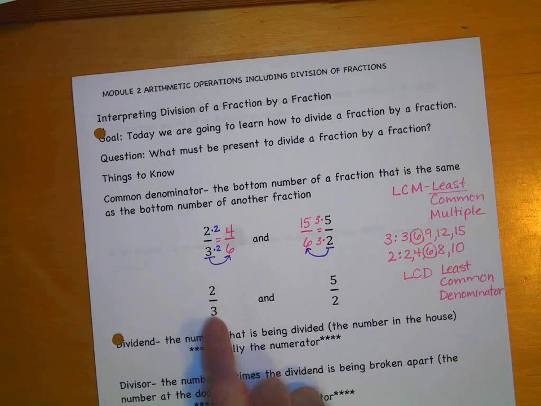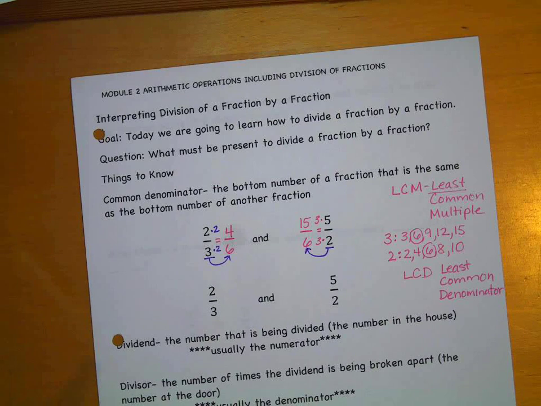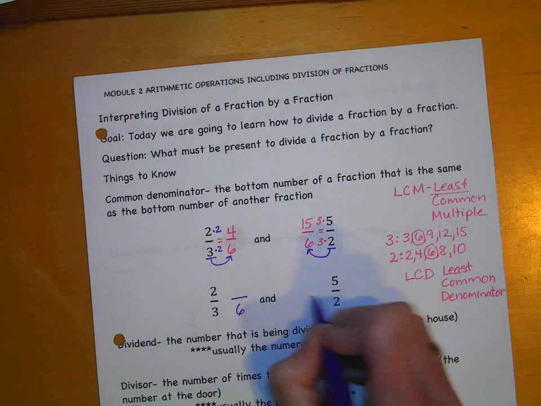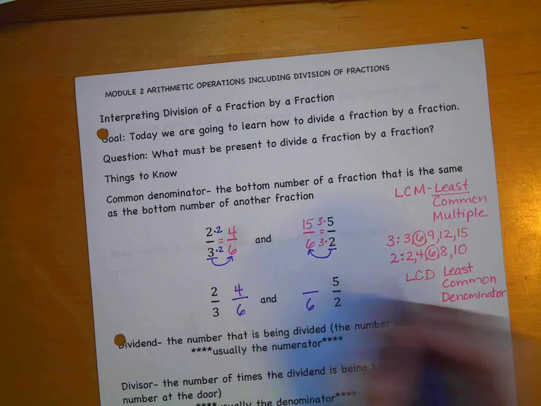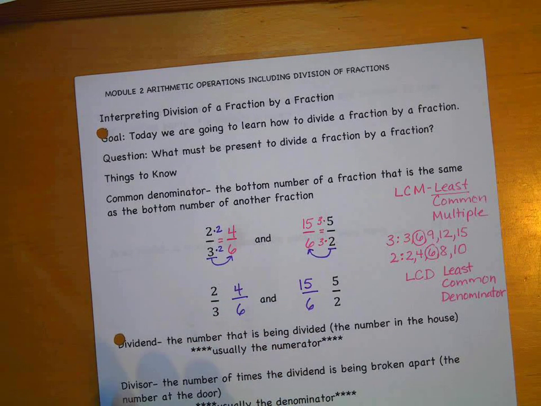So these numbers are exactly the same, 2/3 and 5/2. And we came up with the least common denominator being 6. So I'm just going to quickly do it again. And so the way that we got there is this is 4/6 and this is 15/6.